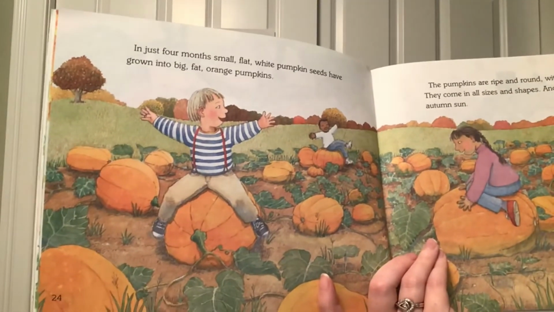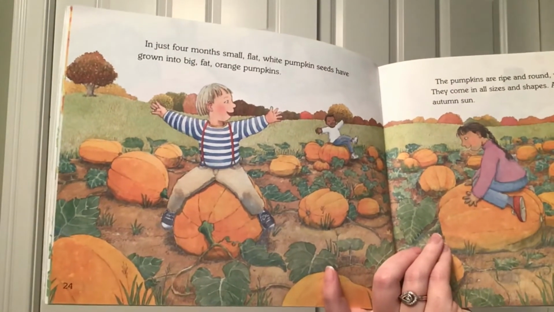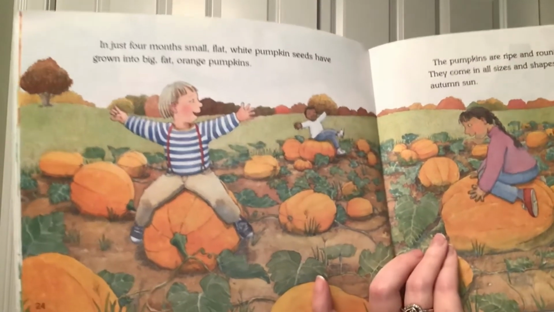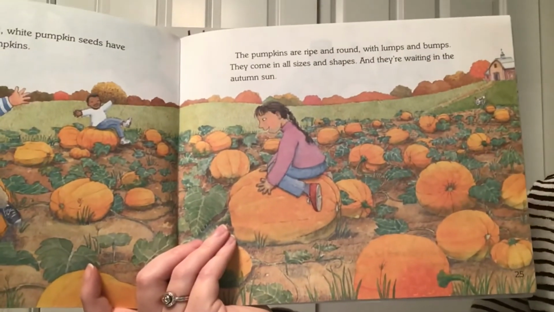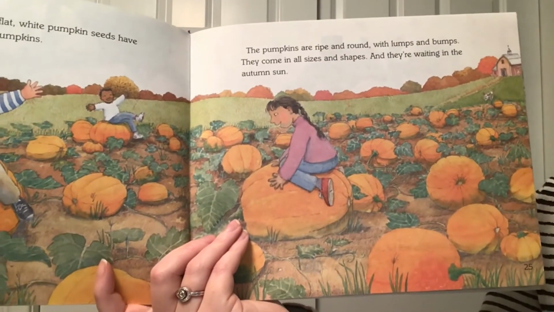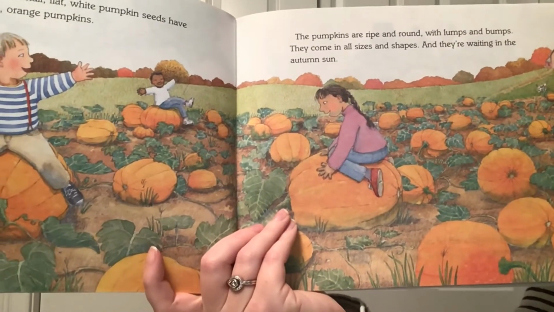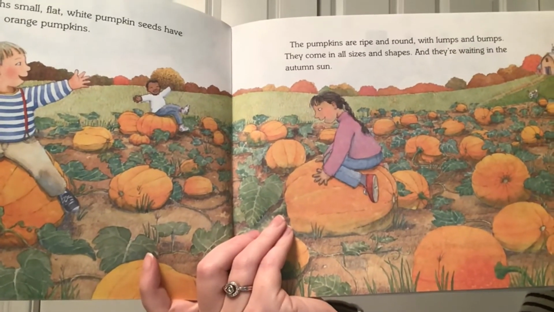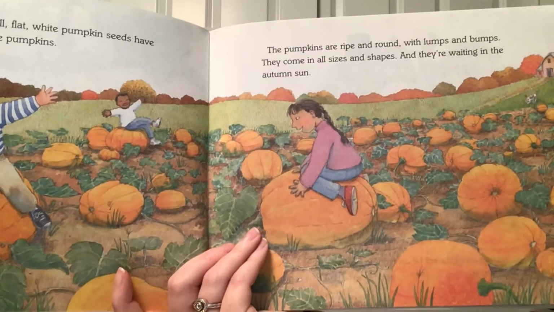In just 4 months, small flat white pumpkin seeds have grown into big, fat, orange pumpkins. The pumpkins are ripe and round, with lumps and bumps. They come in all sizes and shapes, and they're waiting in the autumn sun.